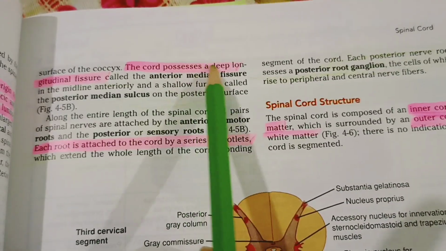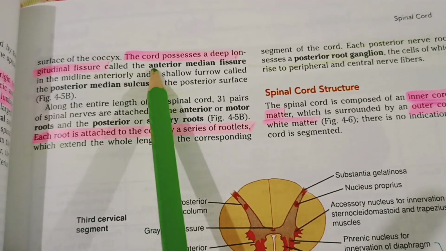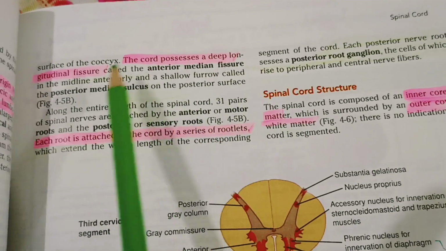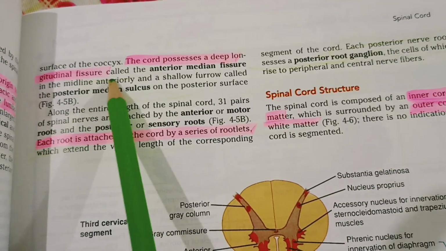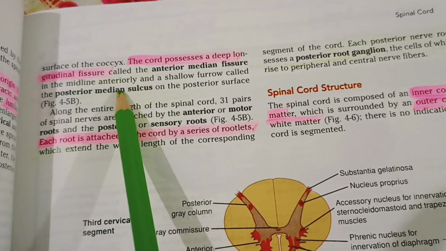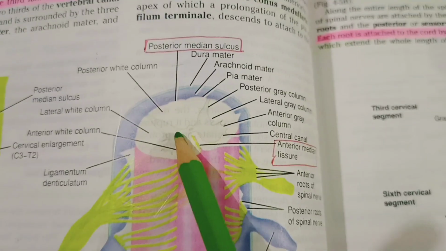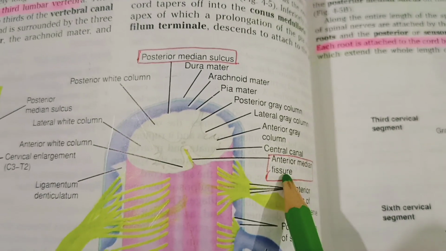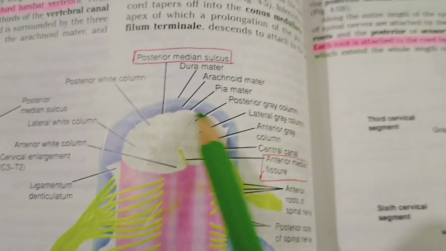The cord also possesses a deep longitudinal fissure that is called the anterior median fissure on the anterior side in the midline. However, there is a shallow furrow present on the posterior surface, which is called the posterior median sulcus. Here we can recognize the anterior median fissure, and this is the posterior median sulcus.